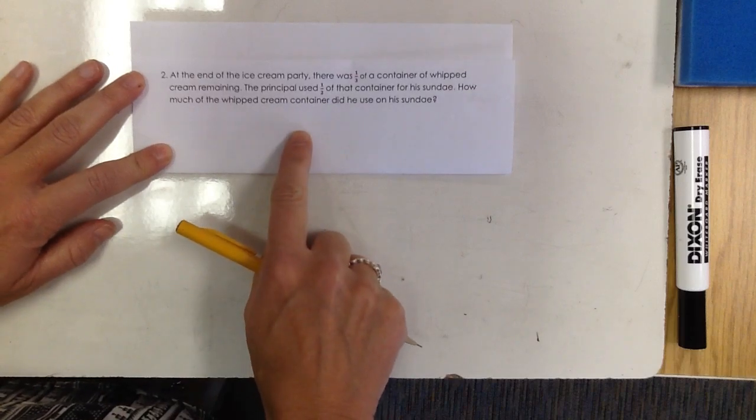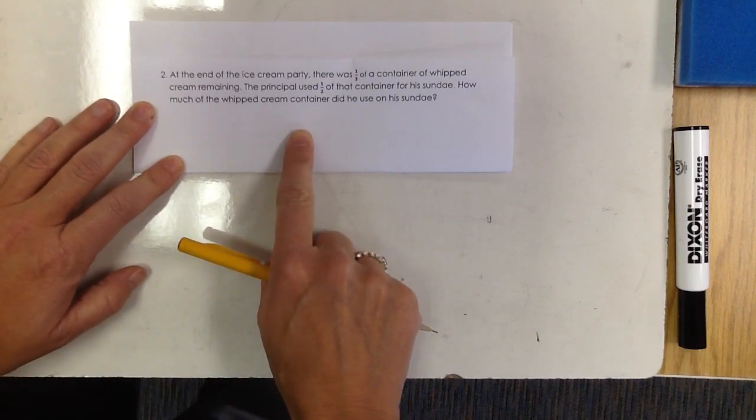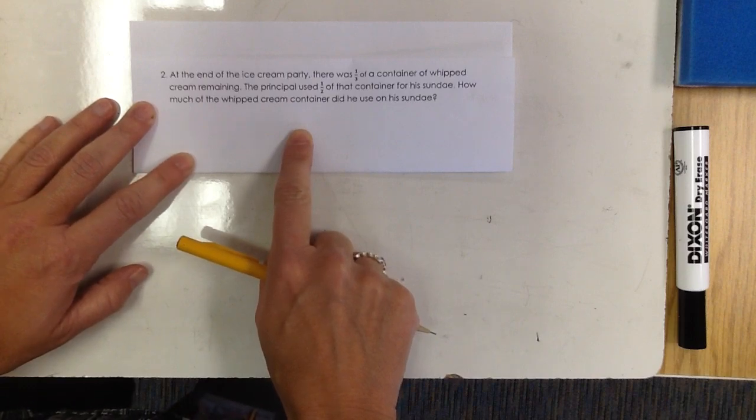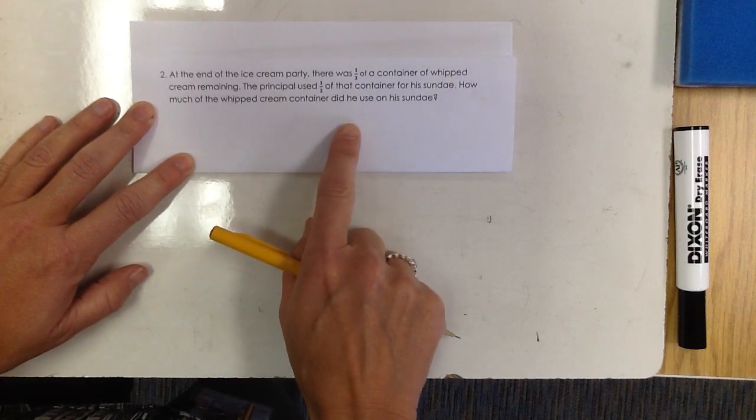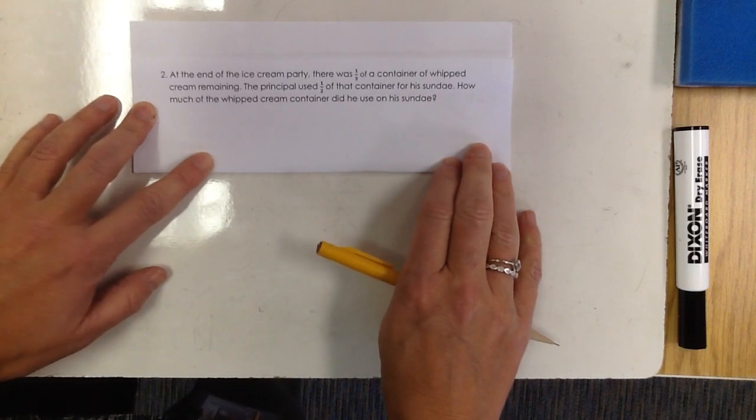If you look at this problem, at the end of the ice cream party there was 1/3 of a container of whipped cream remaining. The principal used half of that container for his sundae. How much of the whipped cream container did he use on his sundae?